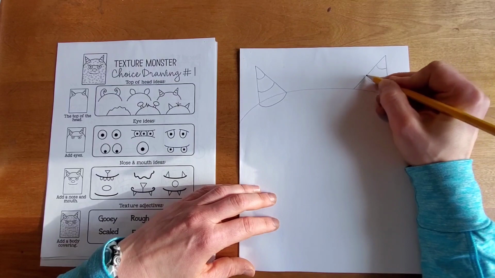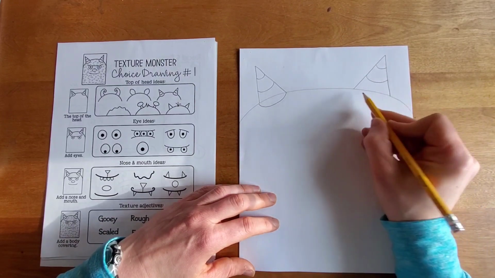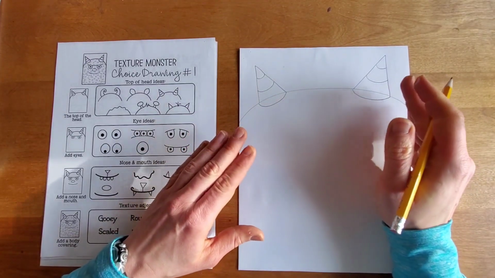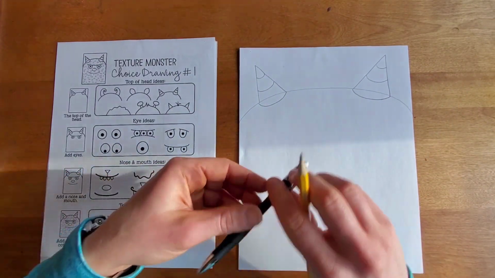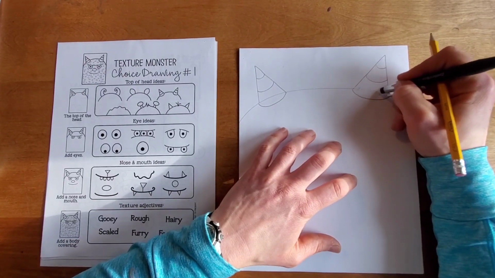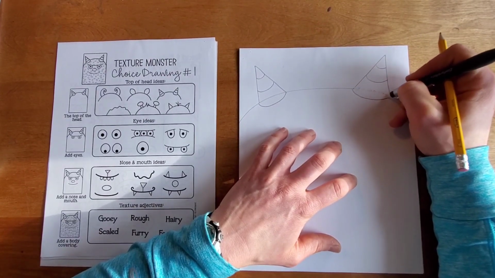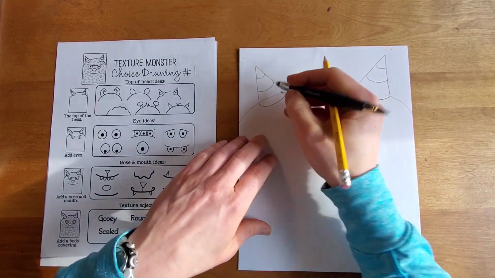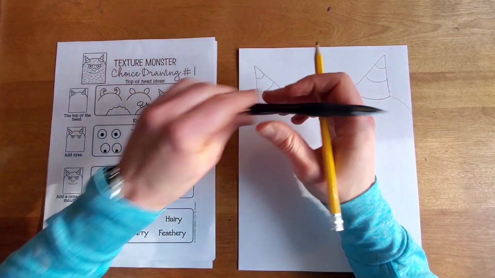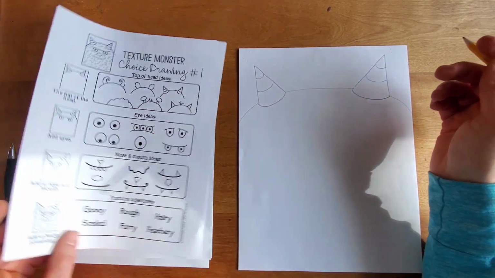Make sure your line is curved because that gives it a really cool 3D round effect. And then you can just take your eraser if you have one, or just leave it. But I've got an eraser here, so I'm going to go ahead and erase this line. And then I'm going to erase this line. Boom. And I've got some sweet horns.